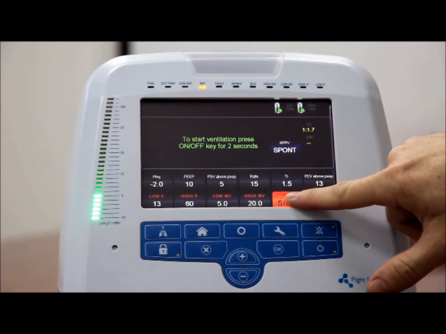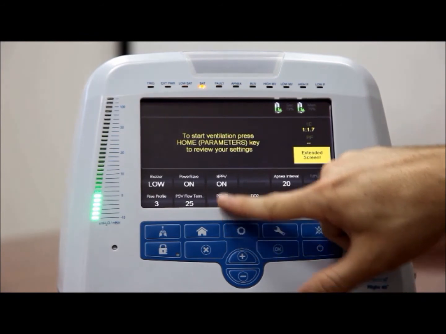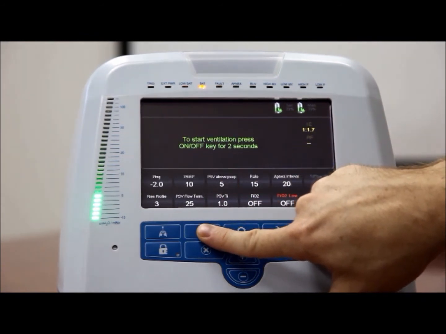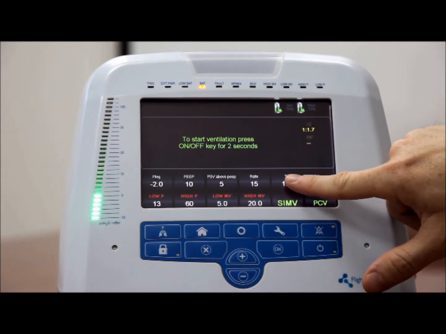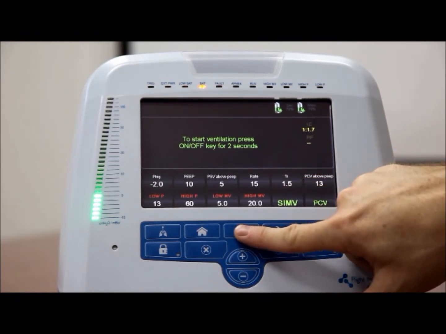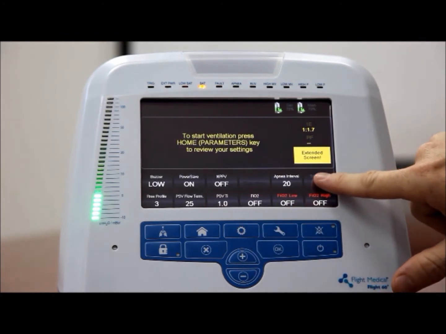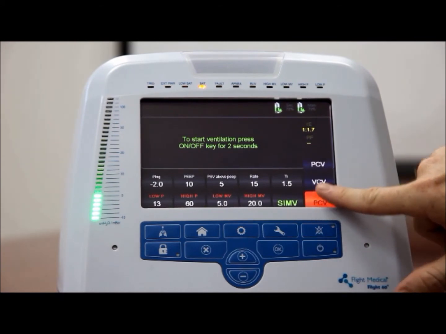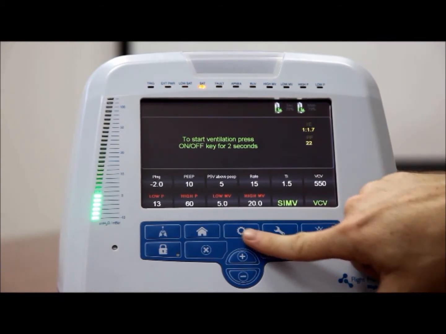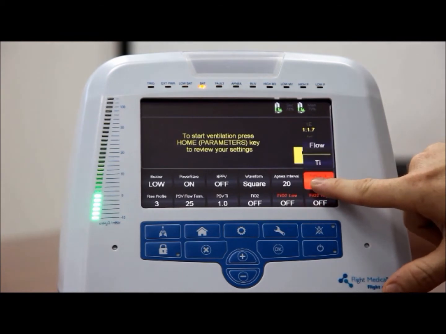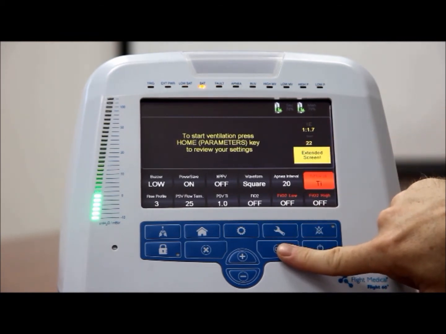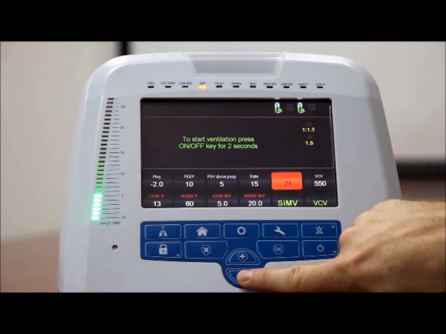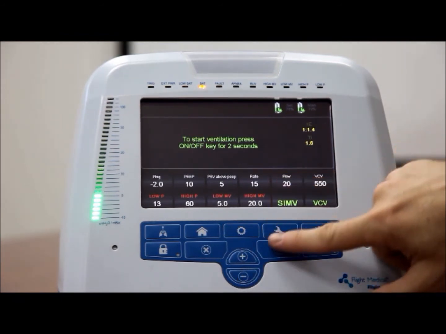Inspiratory time or flow. Flow shares a numerical display button with TI. You can switch TI and flow using the TI flow control button on the extended screen. When flow is displayed on the button, TI is displayed on the monitoring display. The TI setting determines the inspiratory time for mandatory breaths, volume or pressure control. The flow setting determines the flow of mandatory volume breaths.